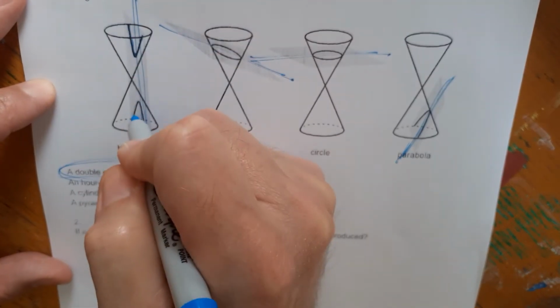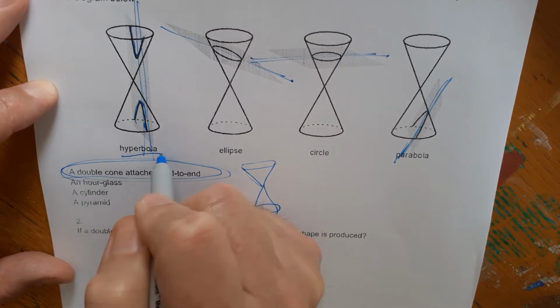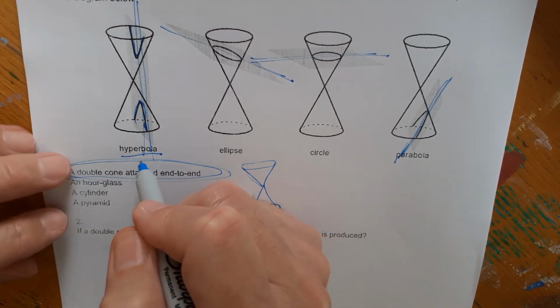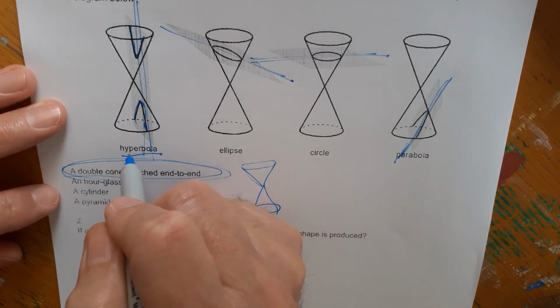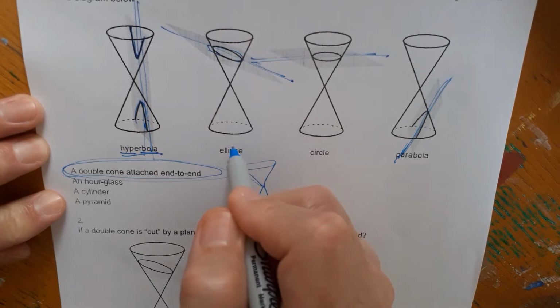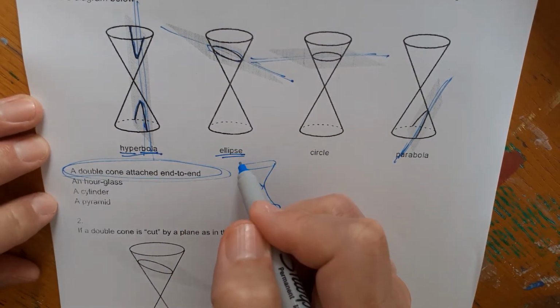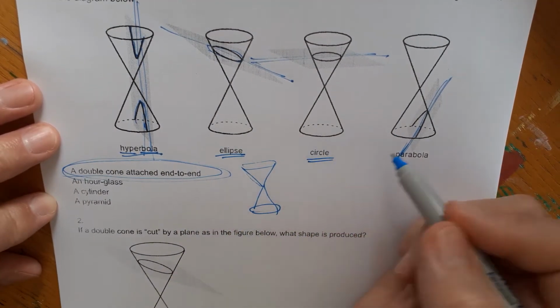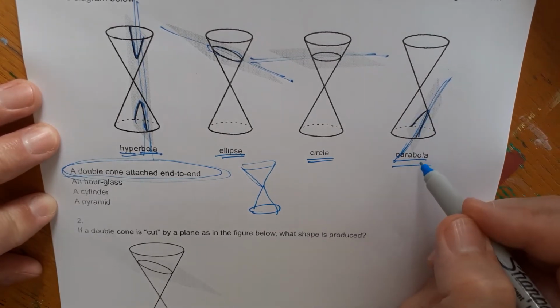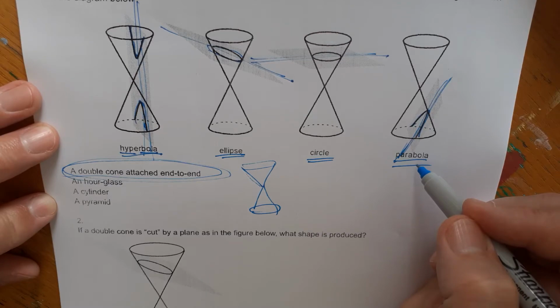As we cut through those shapes and look at the cross section, we produce different cool shapes in geometry. This one is the hyperbola. I always spell it hyperbola, so I'm tempted to say it that way, but we spell it hyperbola and we say hyperbola. This is an ellipse, otherwise in common terms known as an oval, but in geometry we now call it an ellipse. A circle is produced, and a parabola, also spelled parabola, but pronounced parabola.